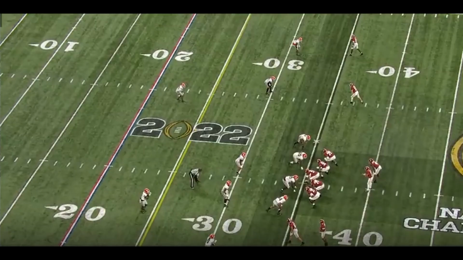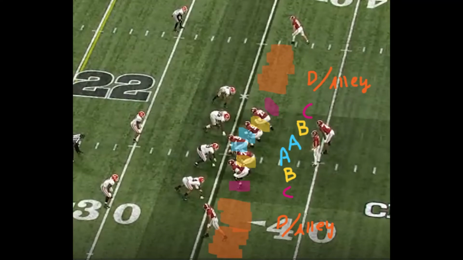So we've discussed how the front affects the run fit and linebacker responsibilities, but fronts also have an effect on coverage with the secondary. In reality, there are 8 gaps the defense needs to account for. The 2 A gaps, 2 B gaps, 2 C gaps, and the 2 D gaps or alleys. D gaps are created when a tight end is on the line of scrimmage, and the alley is the area between the receivers and the box.